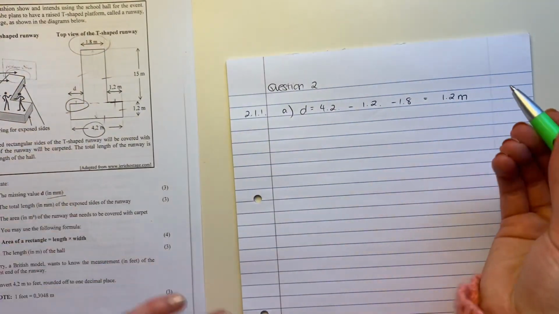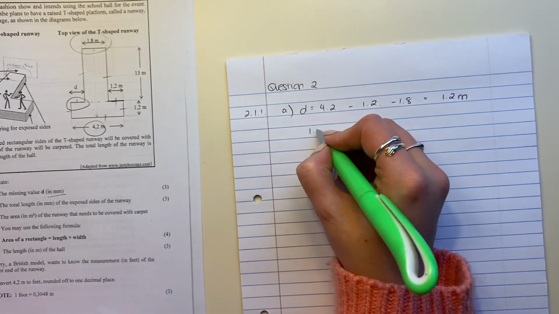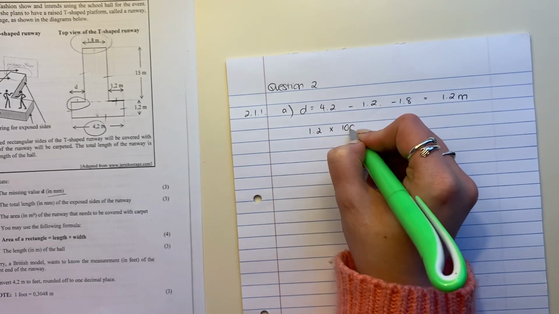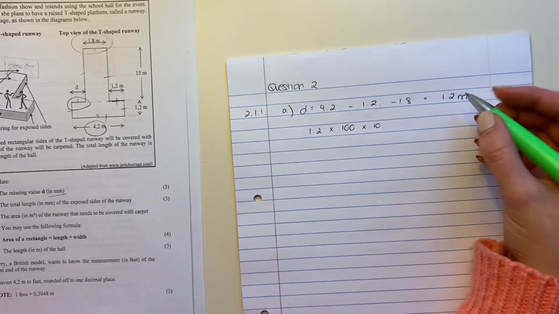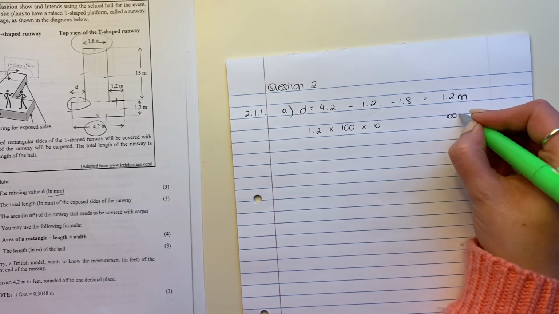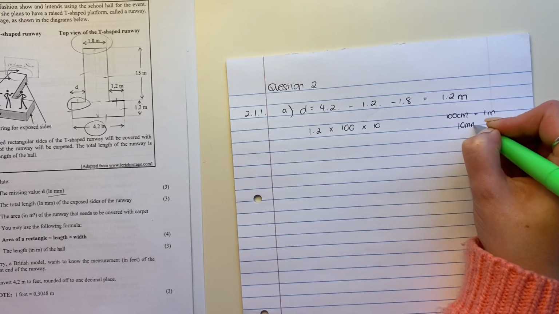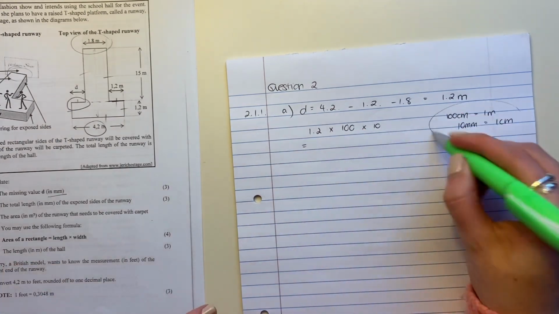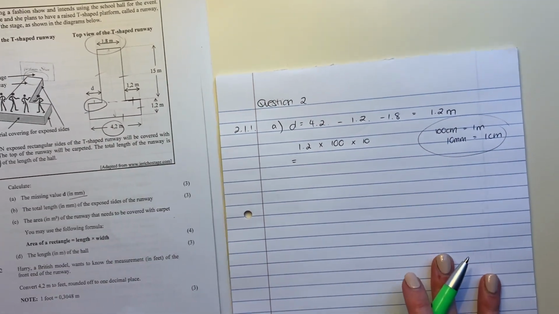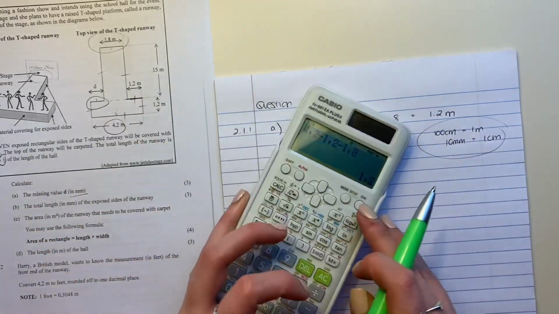So we know what D is, but how do we go from meters to millimeters? Well, we say 1.2, we times it by 100 to get it into centimeters, and then we times it by 10 to get into millimeters. Because remember, there are 100 centimeters in 1 meter, and then there are 10 millimeters in 1 centimeter. These are things you have to know. This is not given, you have to know it. So make sure that you are comfortable with that. And if you haven't, go learn those.